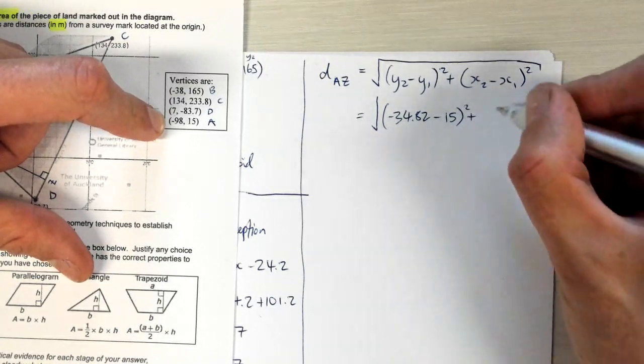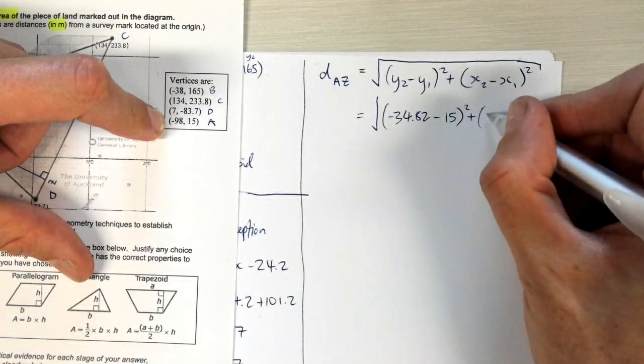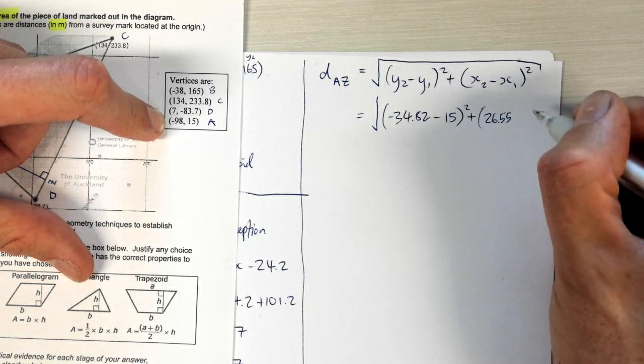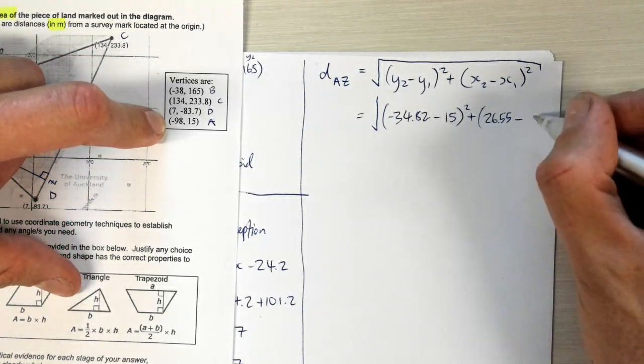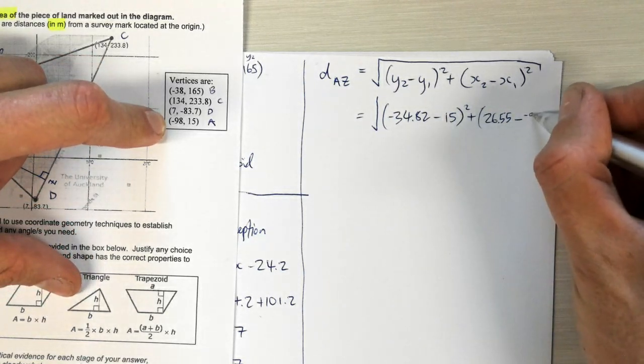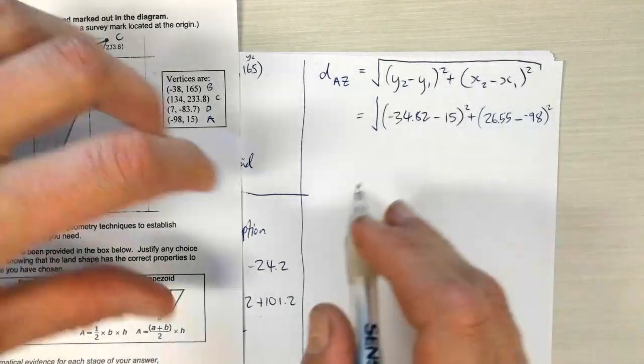Oh, can I fit it on the page? Yes, I can. 26.55 minus negative 98. Oh, I just got it on there.